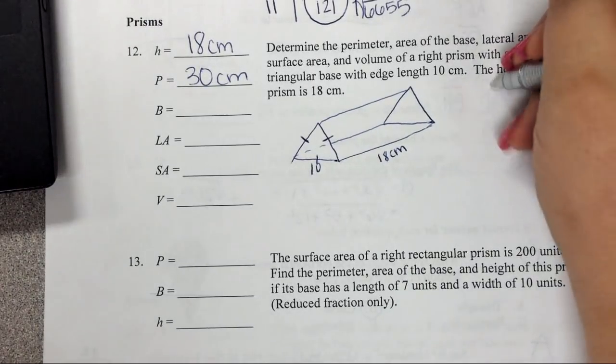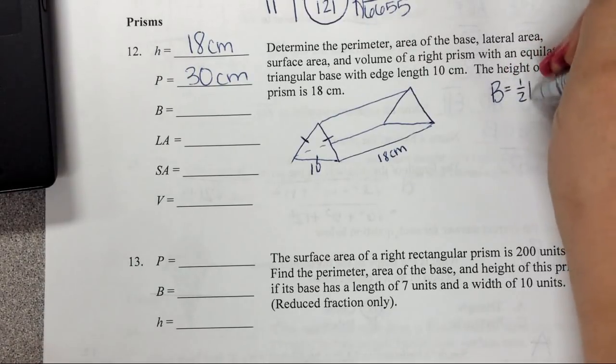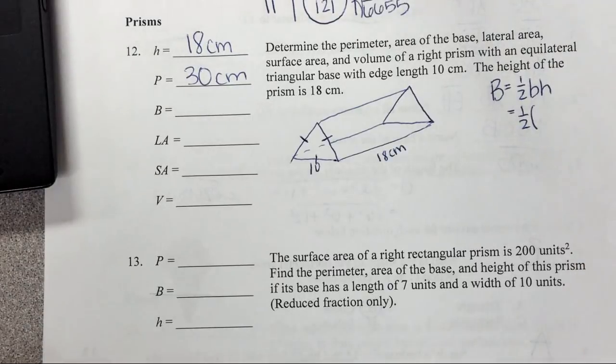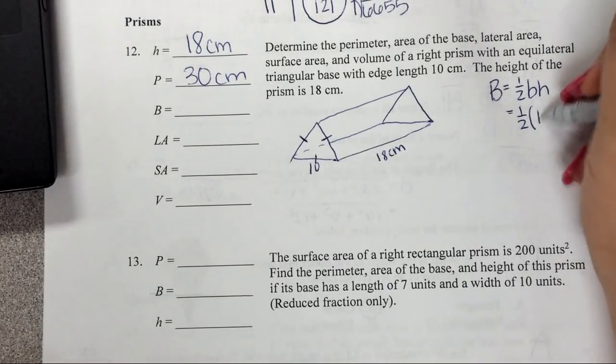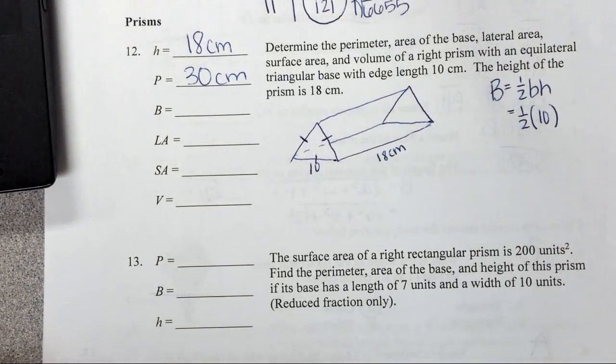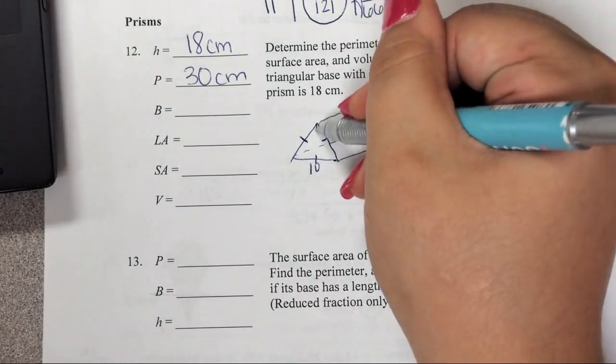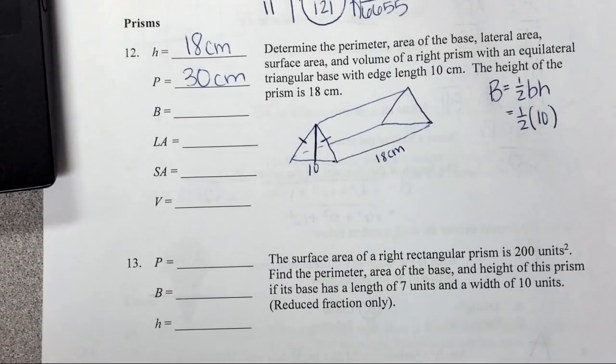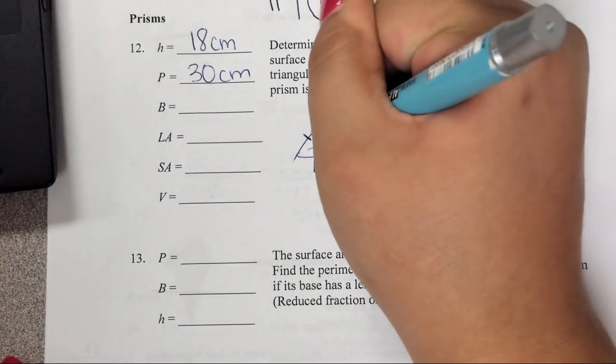So, area of a triangle is 1/2 base times height. Well, half, what's my base of the triangle? 10. What would be my height? How do I find the height of this triangle? 30, 60, 90. How do you know it's 30, 60, 90? It's an equilateral.